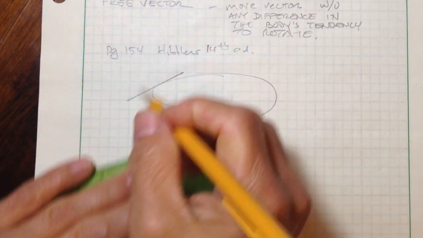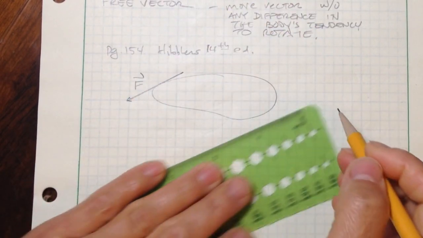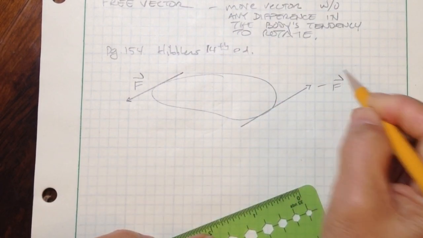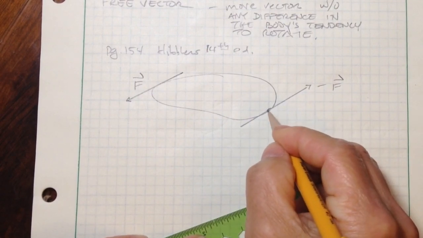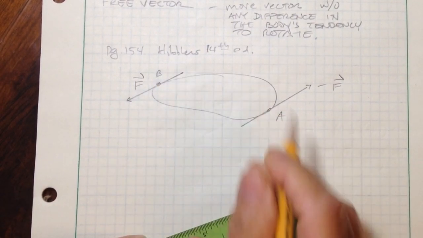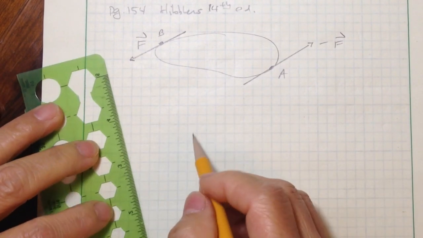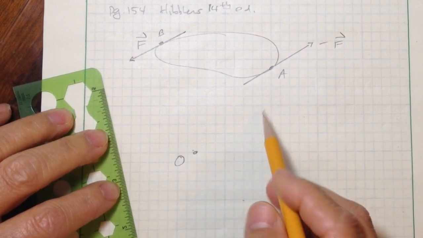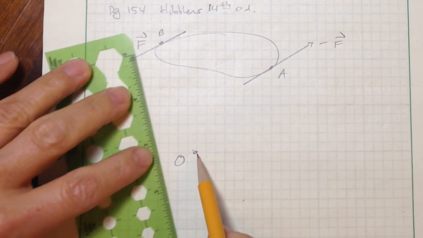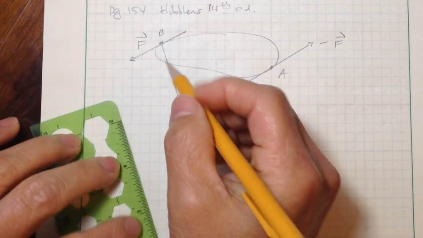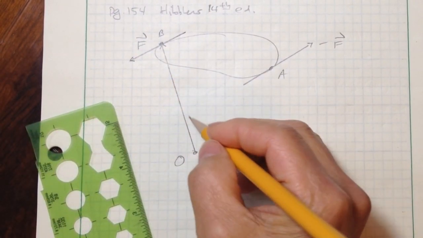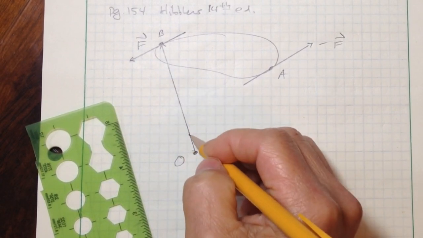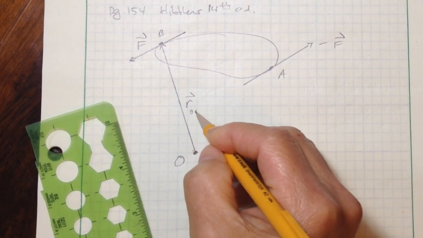So we'll say that's a force F, and this is a force of negative F. We'll call this point A, and we'll call this point B. We want to determine the moment of this force about some point O, as well as the moment of this force about some point O. So we use a concept that we learned previously, and that would be r cross F. For the moment about a point due to a force, I need to define this position vector.